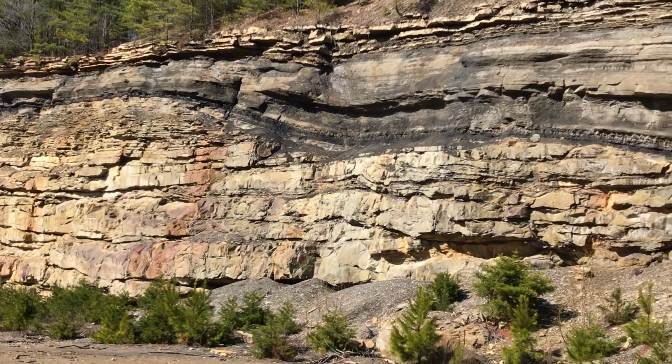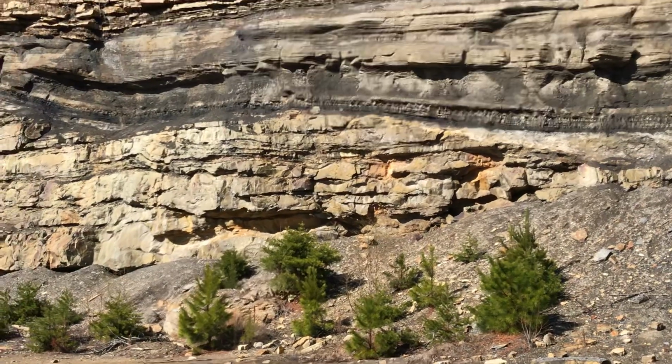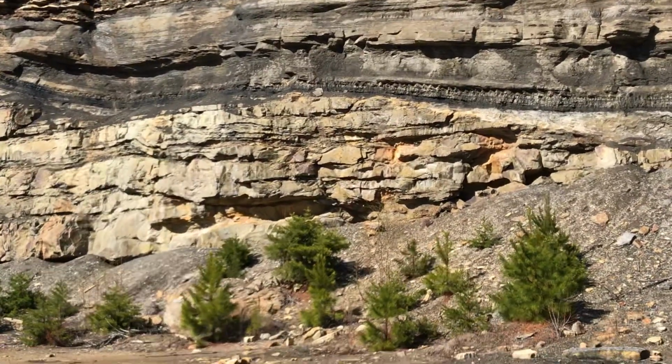What I'm going to show you next is what this lighter colored rock here looks like.